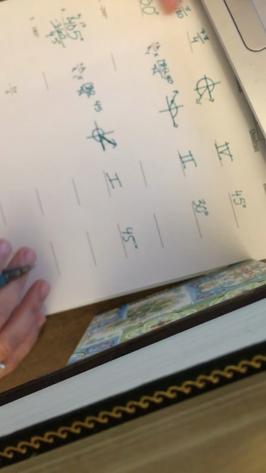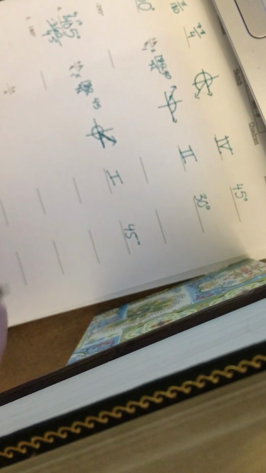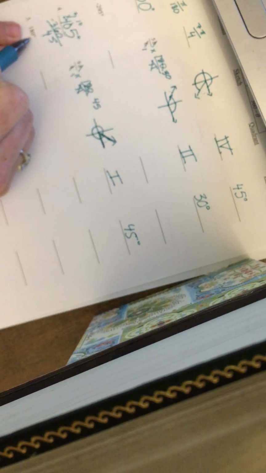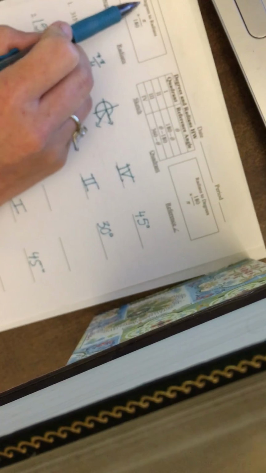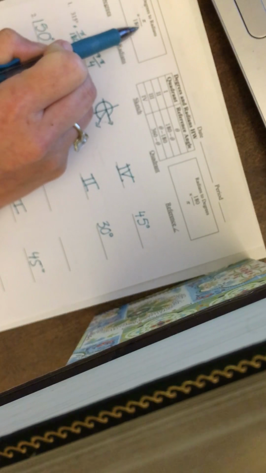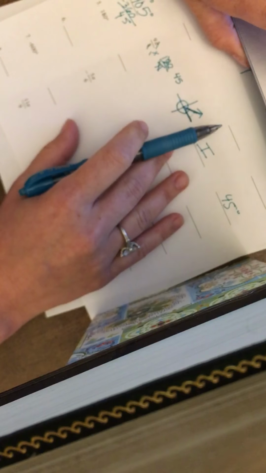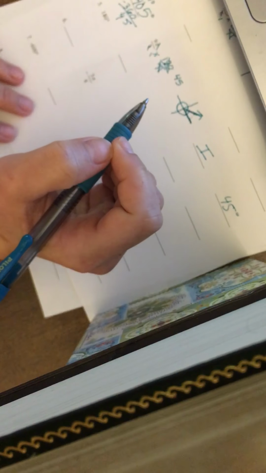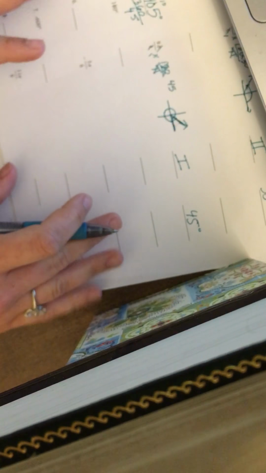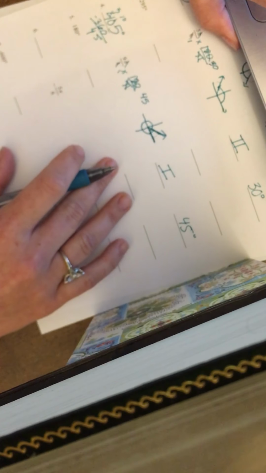Okay, so the next thing is we are going to go from 180 degrees to radians, and from degrees to radians, it's times pi over 180. Trying to keep this where y'all can see it.